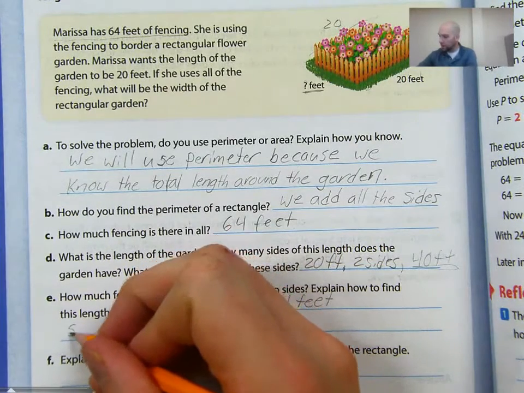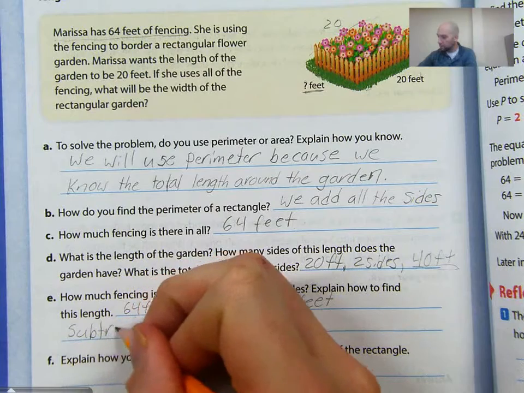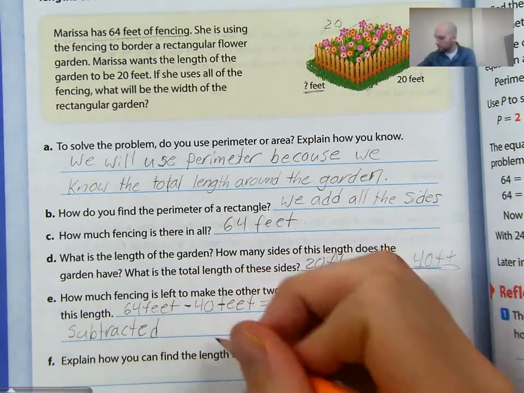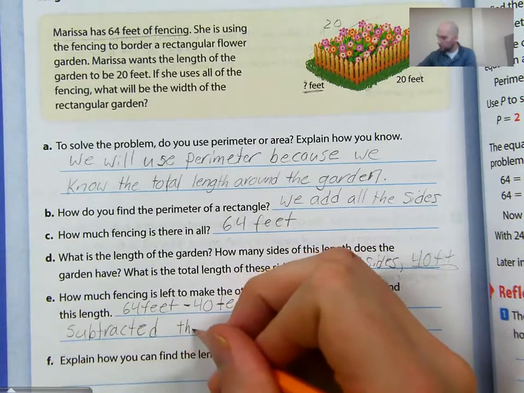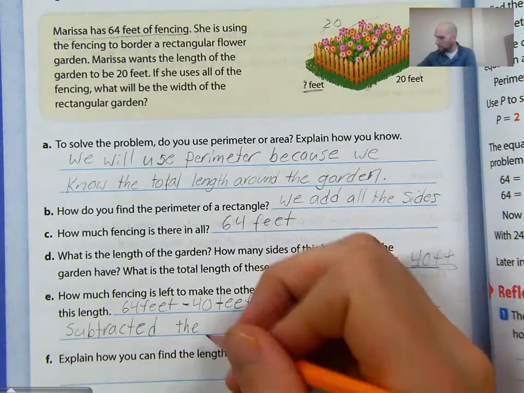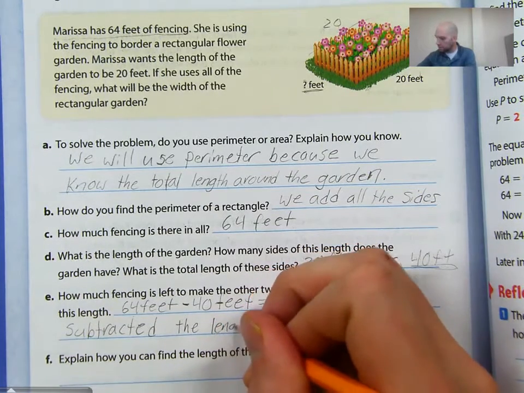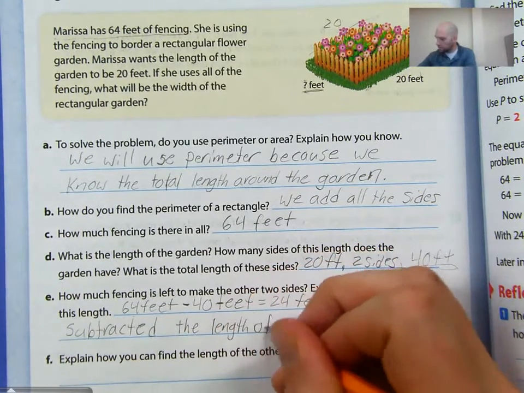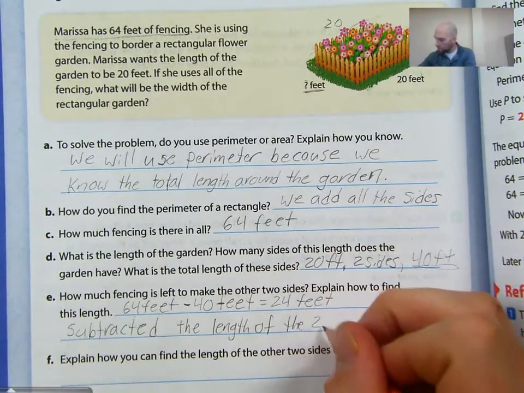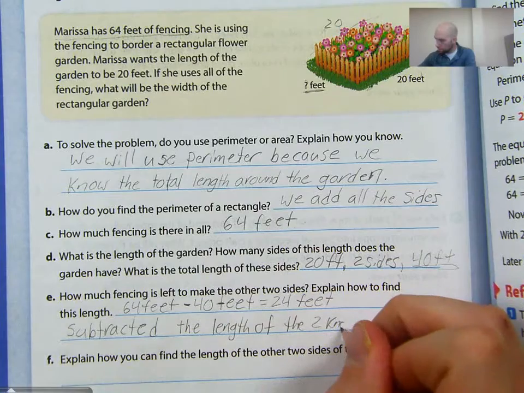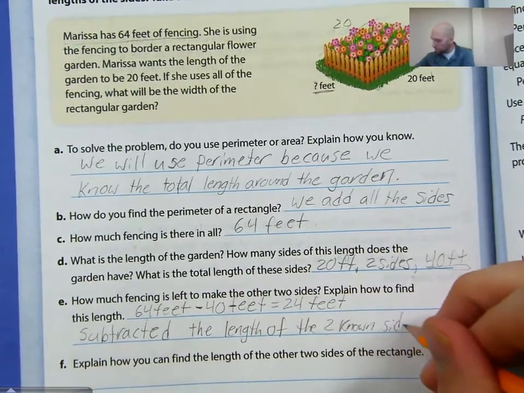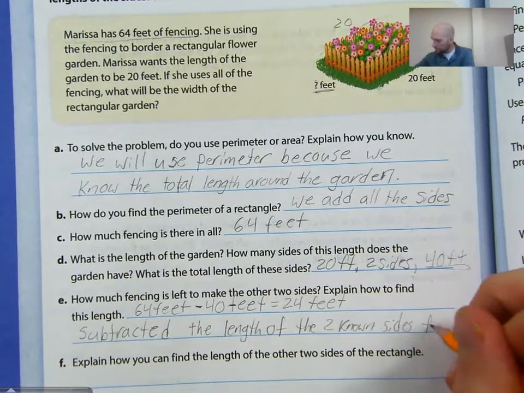So here we subtracted the length of the two known sides from the total.